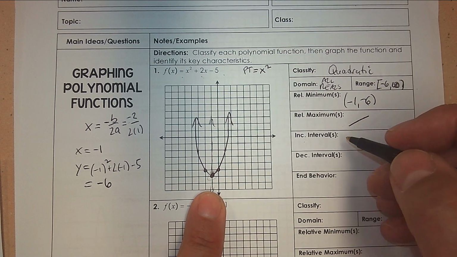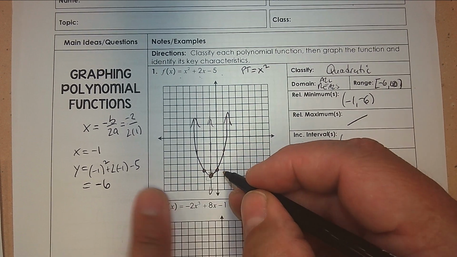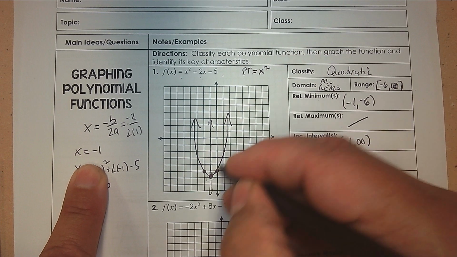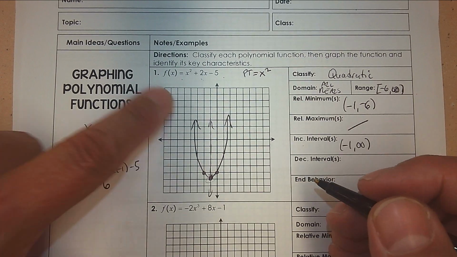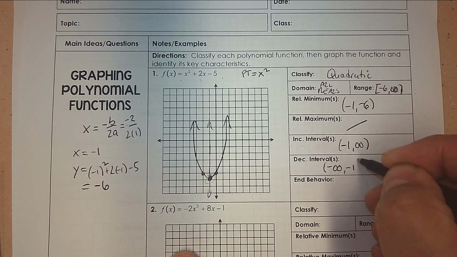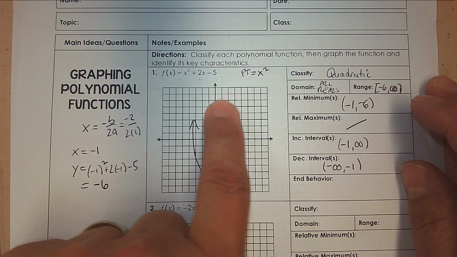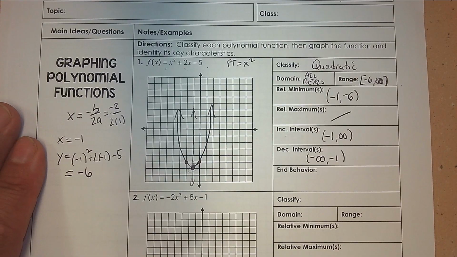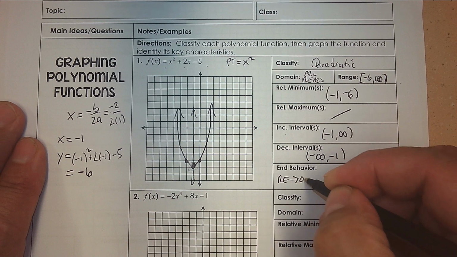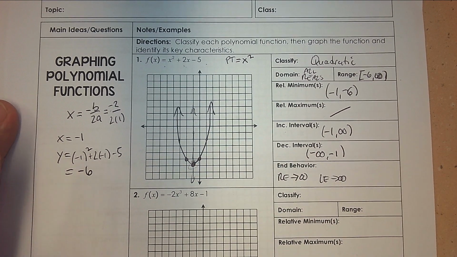Where's it increasing? So from this x value, which is negative 1, from negative 1 to infinity, it is increasing. Where is it decreasing, left to right? So from negative infinity to negative 1, it is decreasing, and then at negative 1, it changes to increasing. What's the end behavior? Where's the right end and the left end? So the right end and the left end both are approaching infinity. It's going up on both sides.